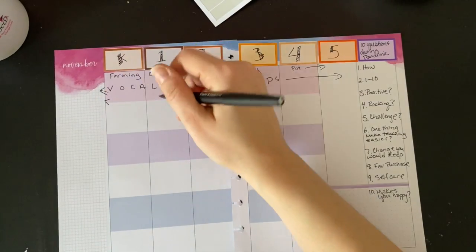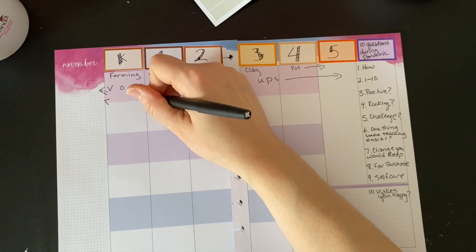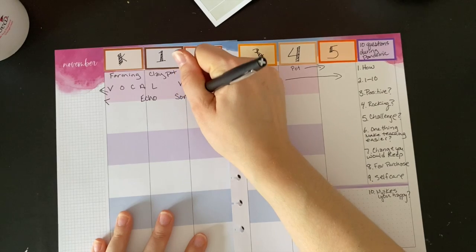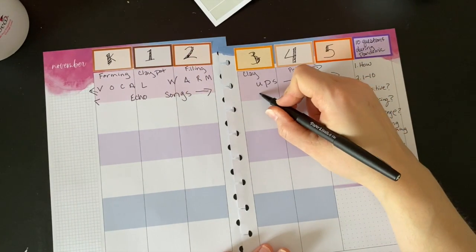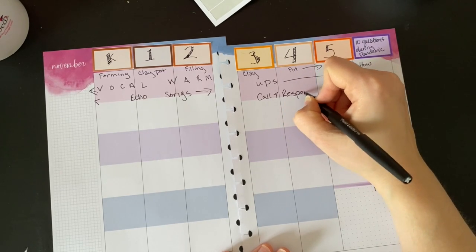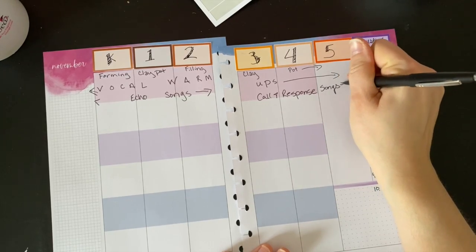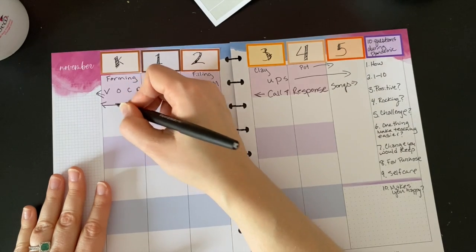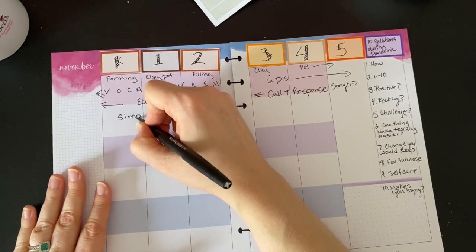So in kindergarten, 1st and 2nd, we're working on echo songs, and those are short songs that just straight up repeat after each other. Third, fourth, and fifth, we start moving into harder songs called call and response songs, where the soloist, whoever that is, whether it's the teacher or another student, sings something and then the other students respond with something different. So there's a distractor in there and the kids have to remember what their response is.